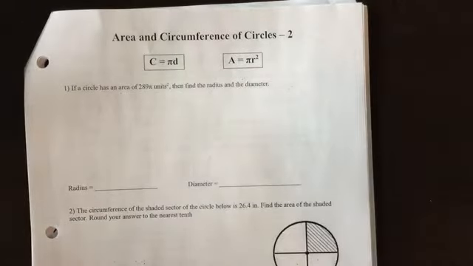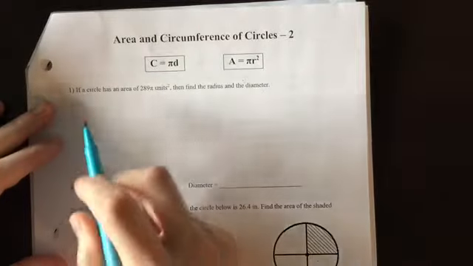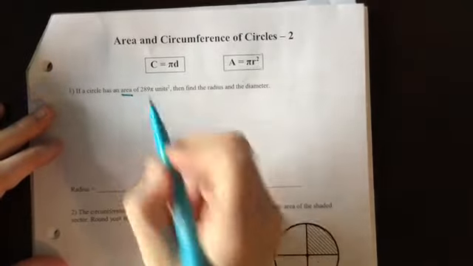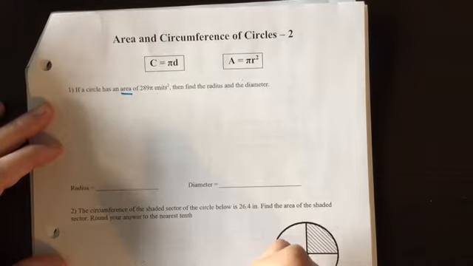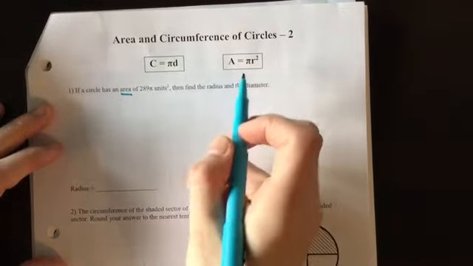Now let's apply our work to our booklet. We're on page 19, area and circumference of circles 2. So number 1. If a circle has an area of 289 pi units squared, then find its radius and its diameter. So we're kind of working backwards from what we did yesterday.